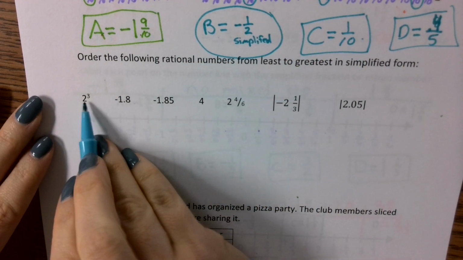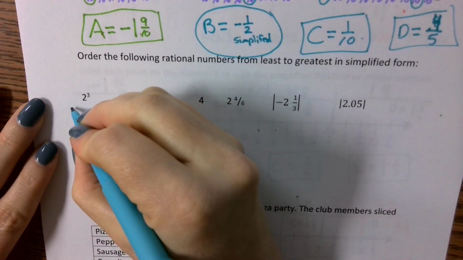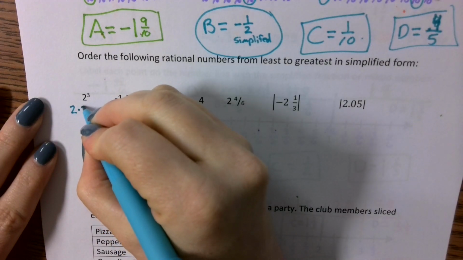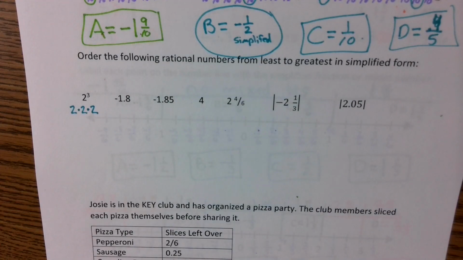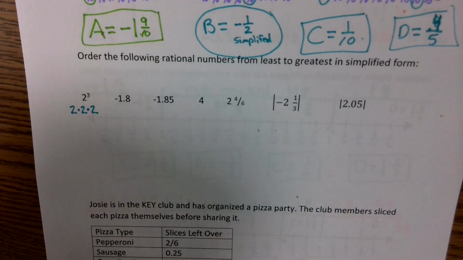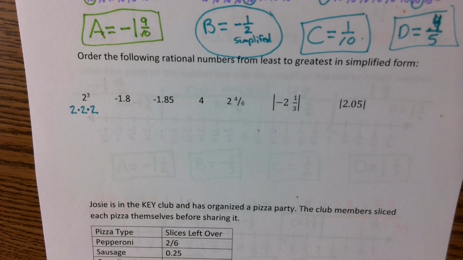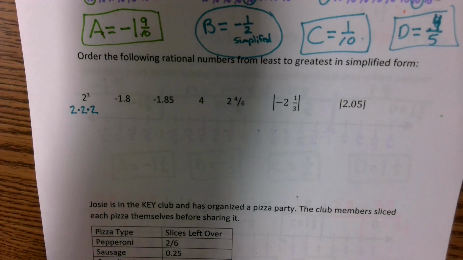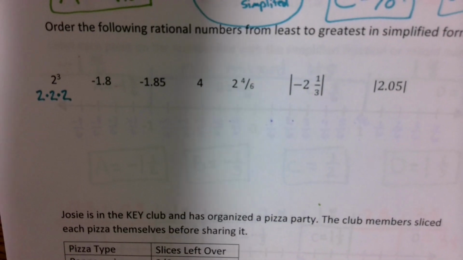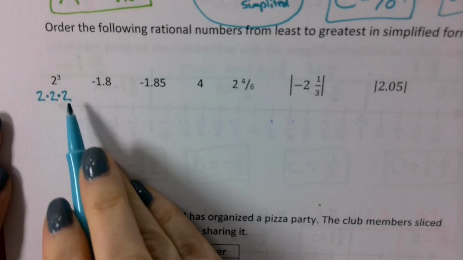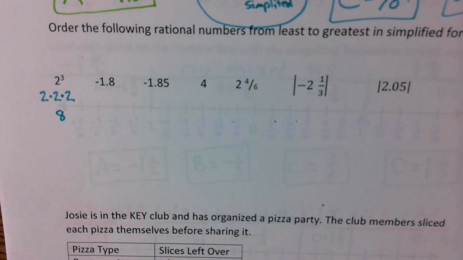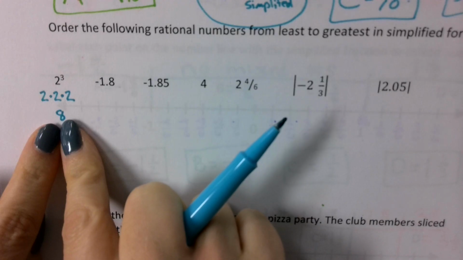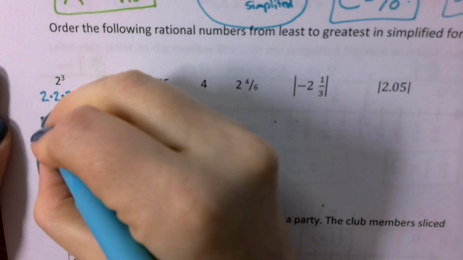So for here, 2 to the 3rd power, what this means is we are doing 2 times 2 times 2. We're doing it 3 different times. We're not saying that it's 2 times 3. 2 times 3 is not the same thing as 2 times 2 times 2. So we want to make sure we know how to properly identify that. So 2 times 2 times 2 is going to equal 8. So now I know that this value, 2 to the 3rd, is actually equal to 8.